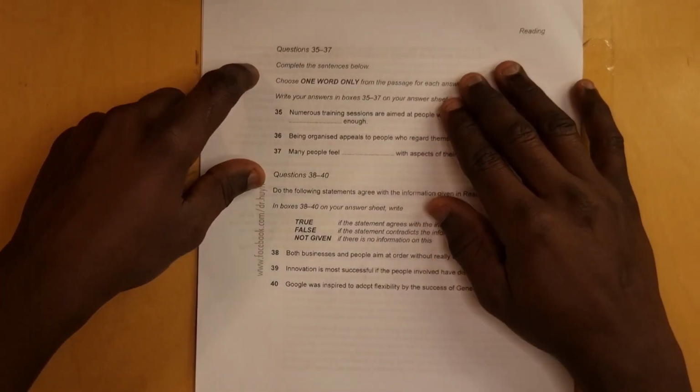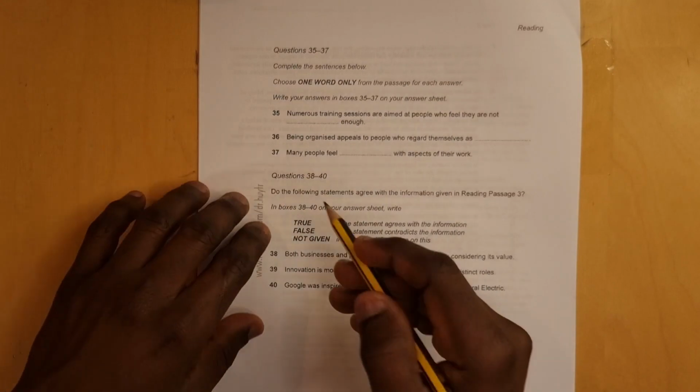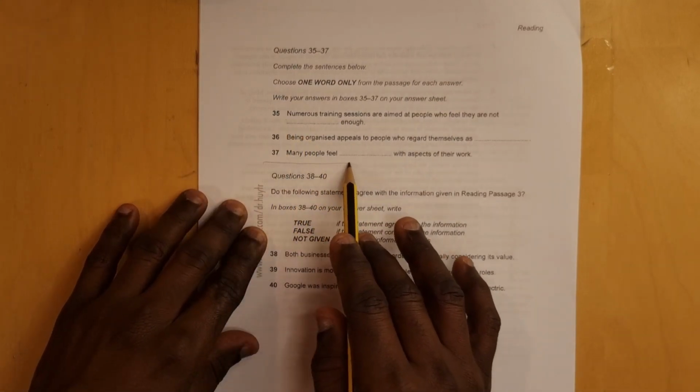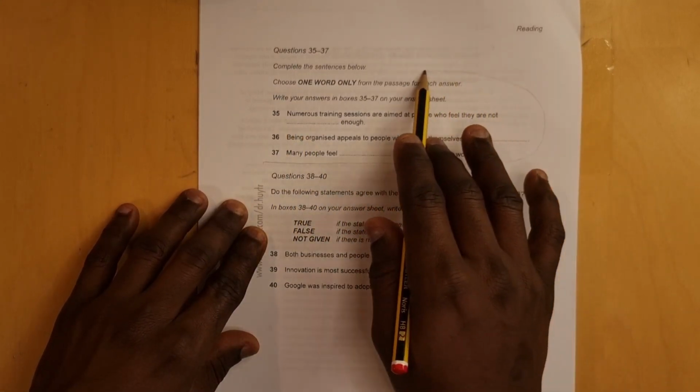The next question type we are going to look at here is what is termed as the sentence completion. So, as the name implies, you are completing a sentence. Let me show you an example of how these question types look and how to approach it. So now when you come on here, we've got a similar question which is from 35 to 37. So this is an example of a sentence completion.